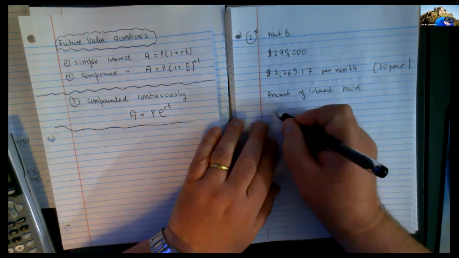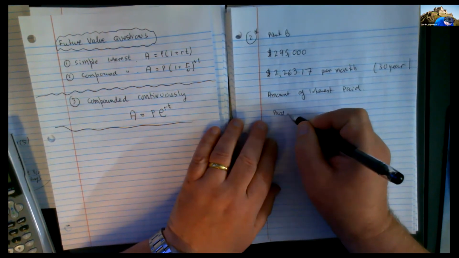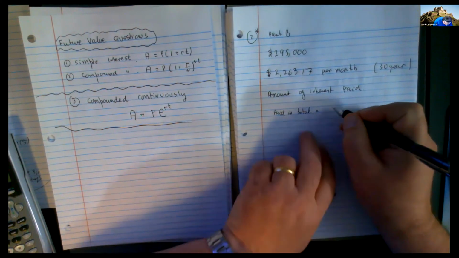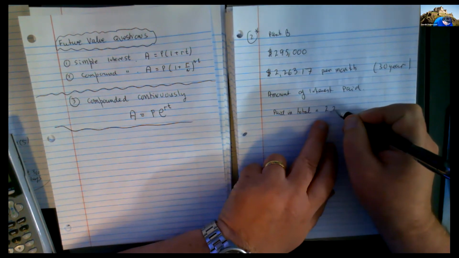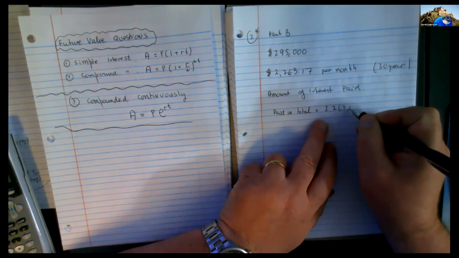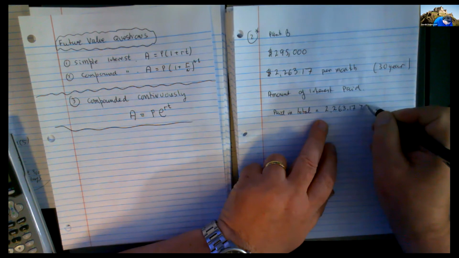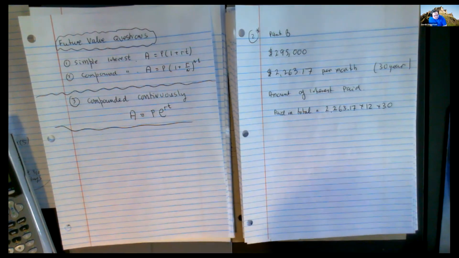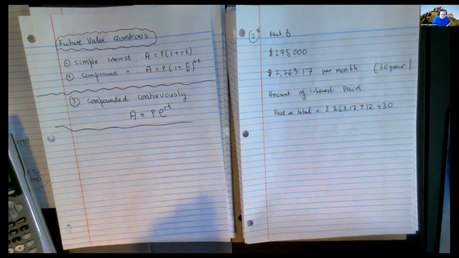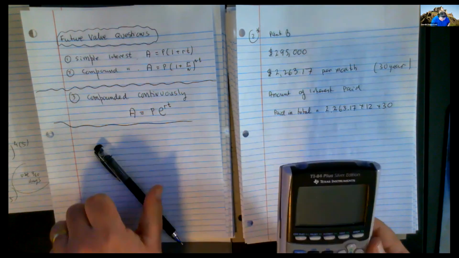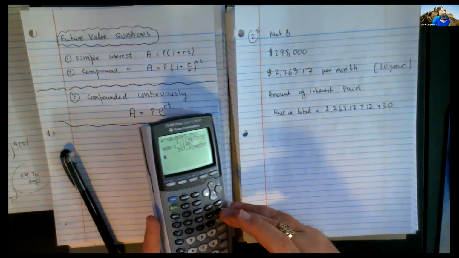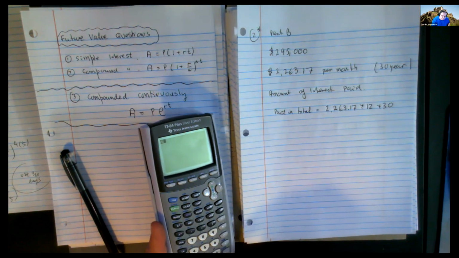So let's see how much you paid in total. Well, it's just a big calculation. I paid $2,263.17, 12 months for 30 years. Would you agree that's the calculation that would be the total amount of money I would have paid when my mortgage is finally over with? So it's going to be a huge amount of money. It always is. I think the last time we did this, wasn't it over $500,000?